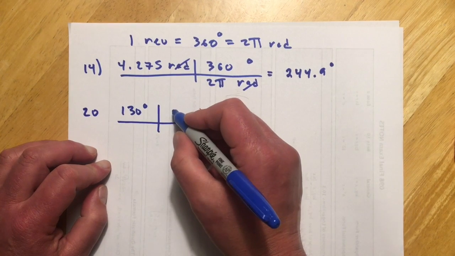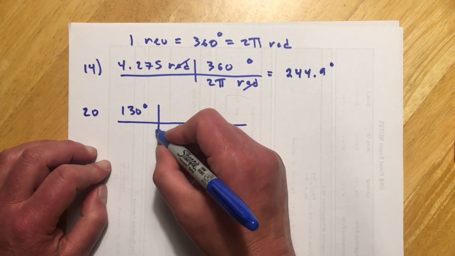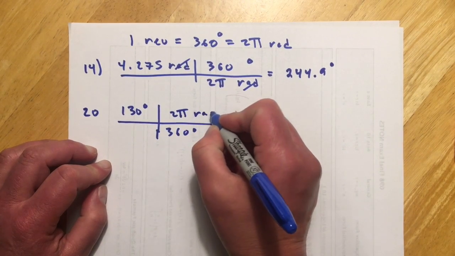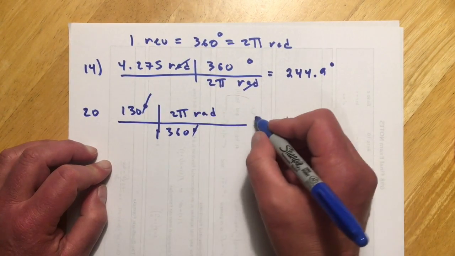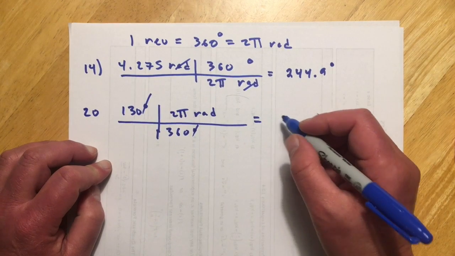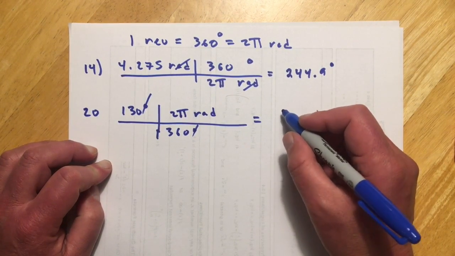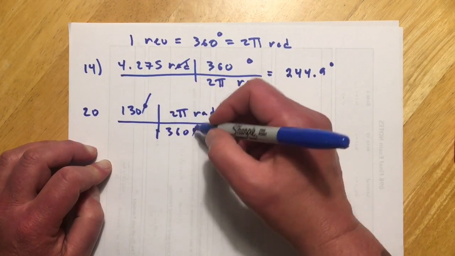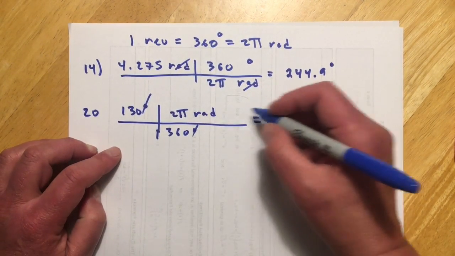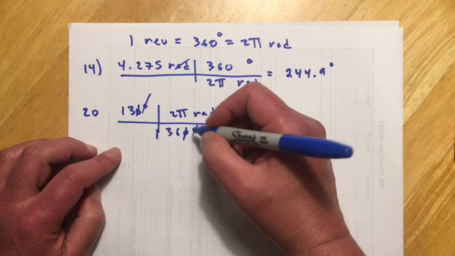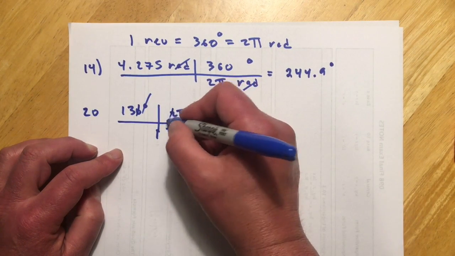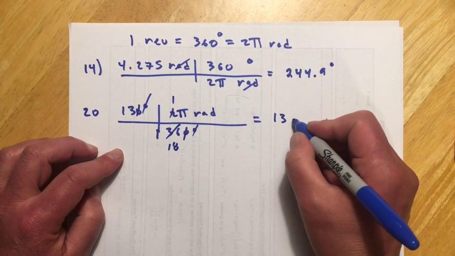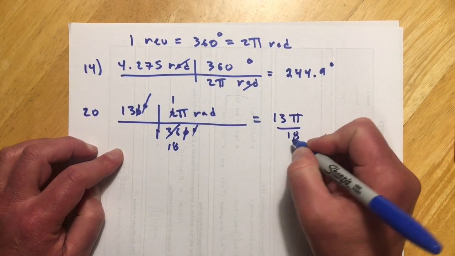Number 20 is 130 degrees. We want that to be in radians. So 360 degrees on the bottom, 2 pi radians on top. Again, units cancel. And that in the calculator yields, actually that one I did the exact form, and I think it's because it has an exact form as pi. So I canceled the zeros, and then this I could reduce by 10 and then make that an 18. So 13 pi over 18.